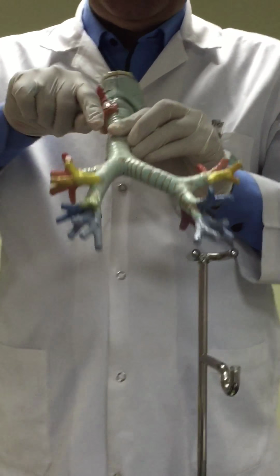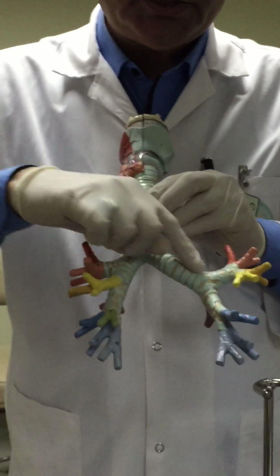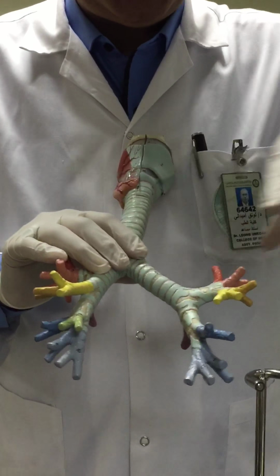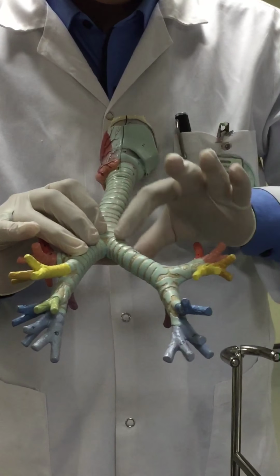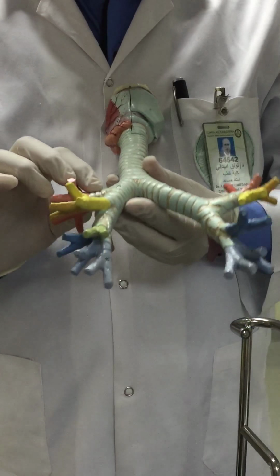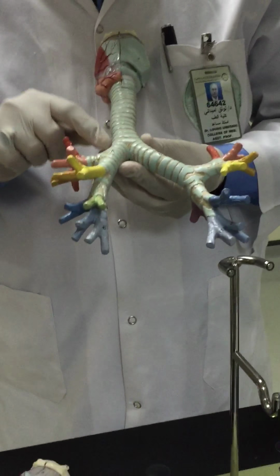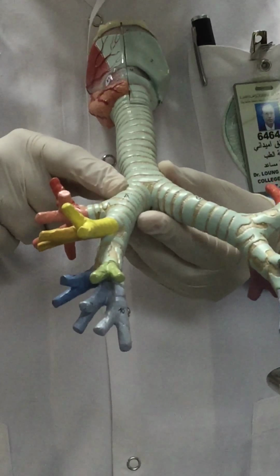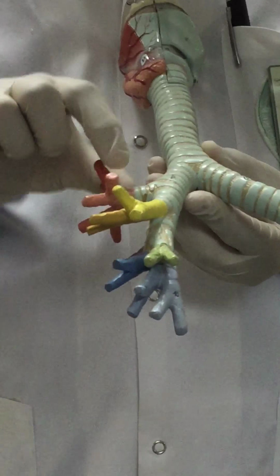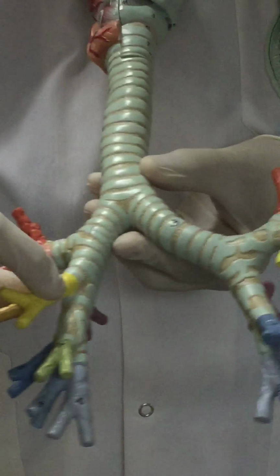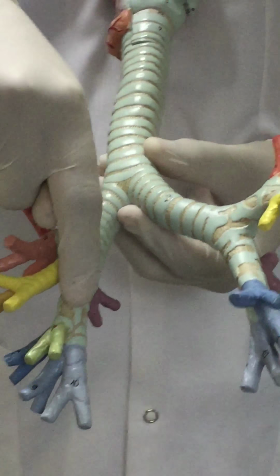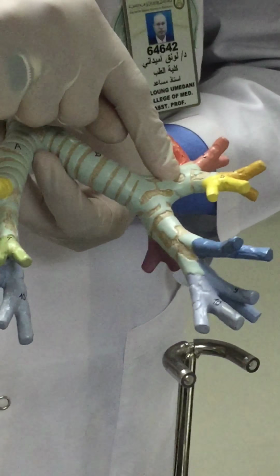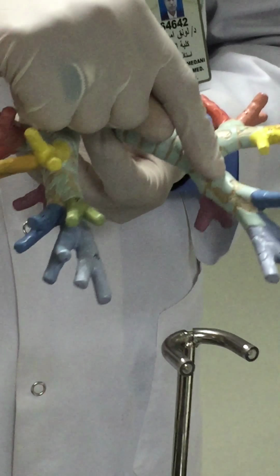The right is shorter and more in line with the trachea. The left is longer and more horizontal. Because the heart is more projected on the left side, the left principal bronchus is longer. On the right side there are three lobes, so this principal bronchus divides into three lobar bronchi: superior lobe bronchus, middle lobe bronchus, and inferior lobe bronchus. While on the left side there are two lobes, so a superior lobe bronchus and an inferior lobe bronchus.